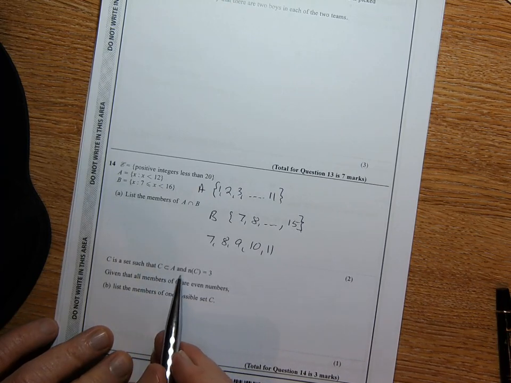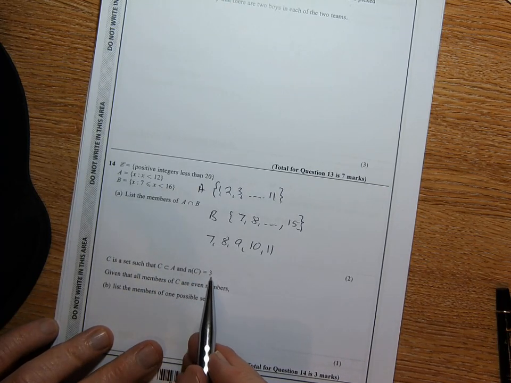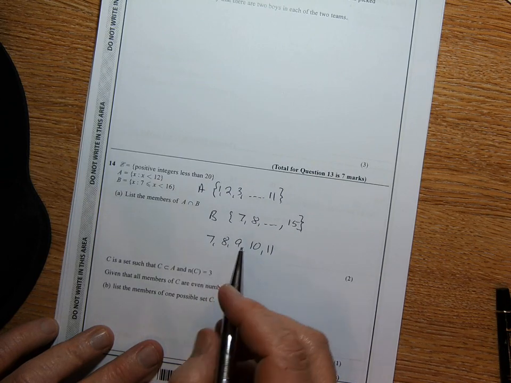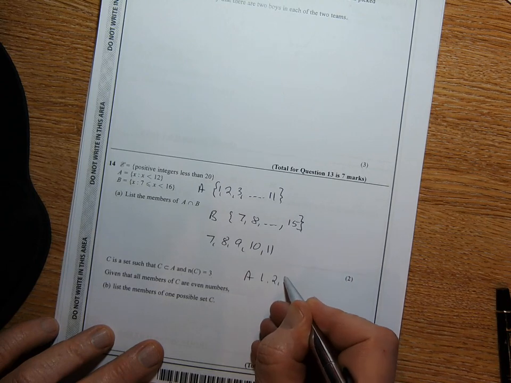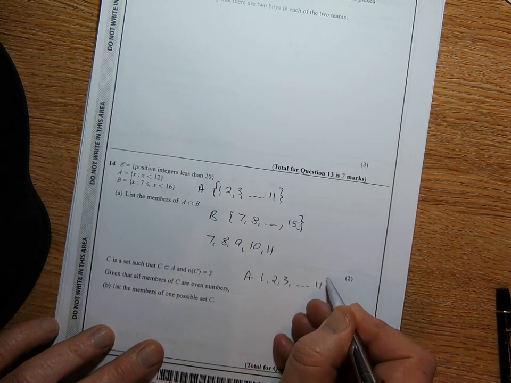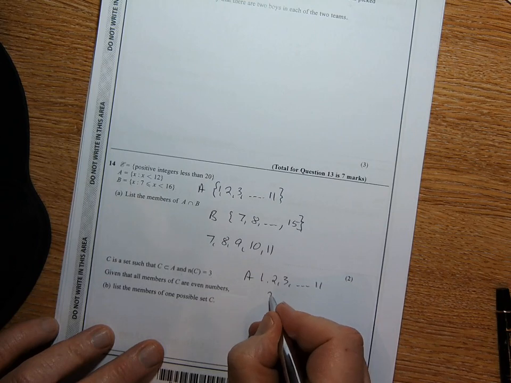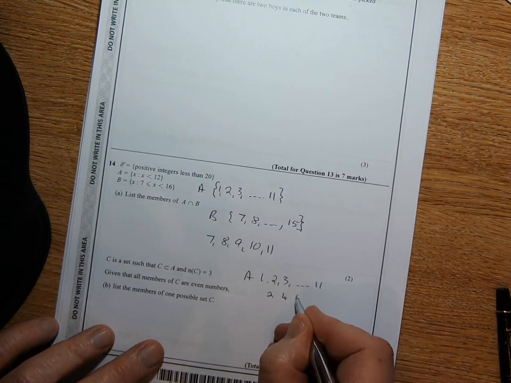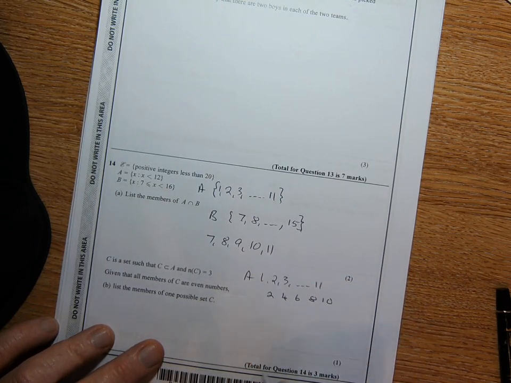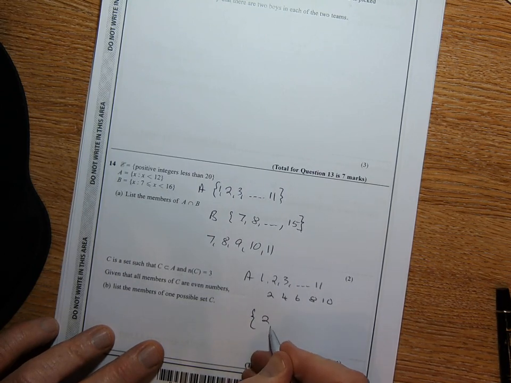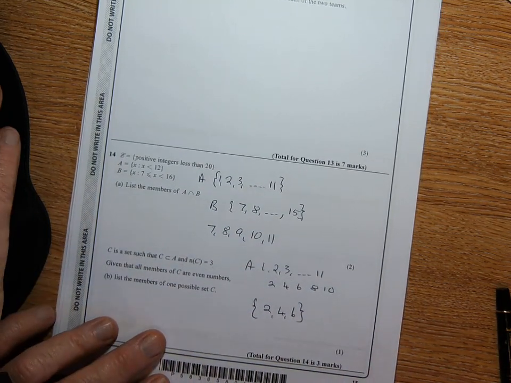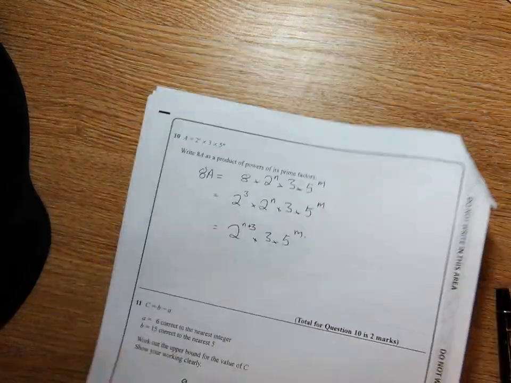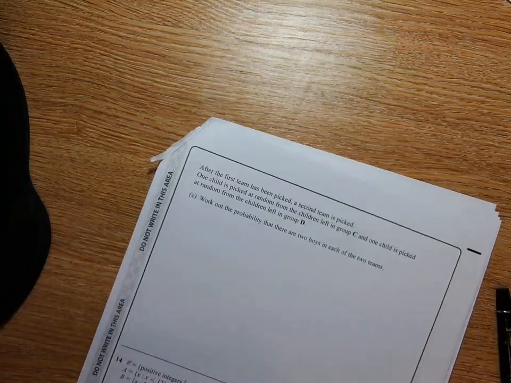C is contained in A, and C has 3 members. Well, in A, we've got 1, 2, 3, etc. And if you only want the even numbers, that gives you a choice of 2, 4, 6, 8, 10. And so you pick any 3 of those. So 2, 4, and 6, or 4, 6, and 8, or whatever, any 3 of those. That's right.